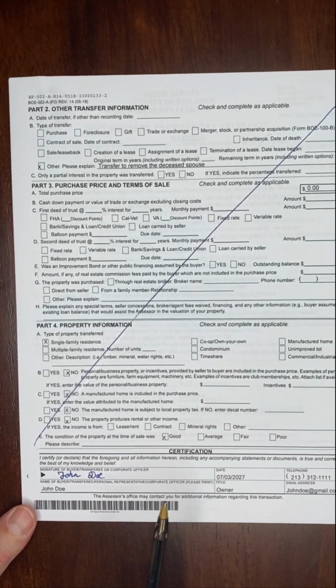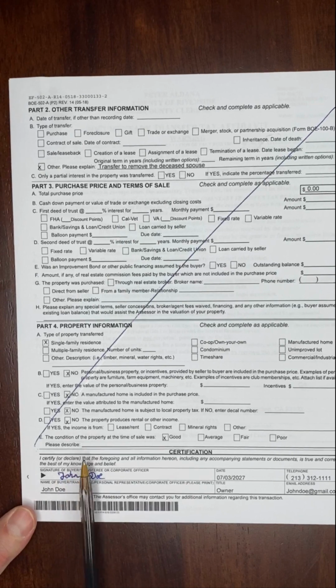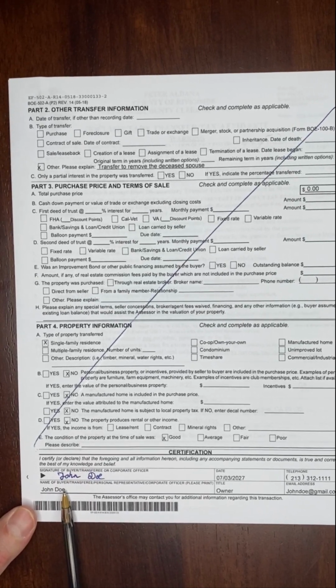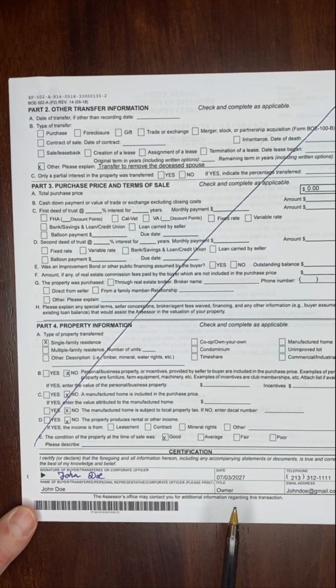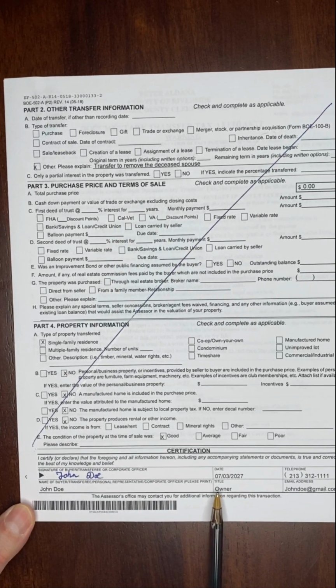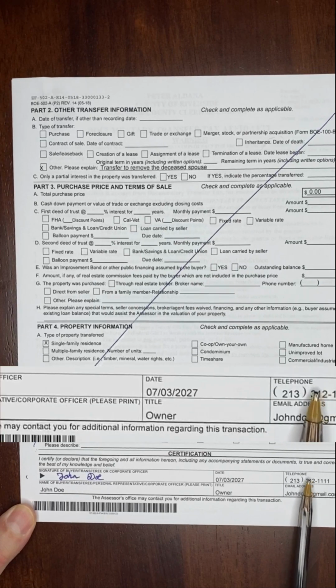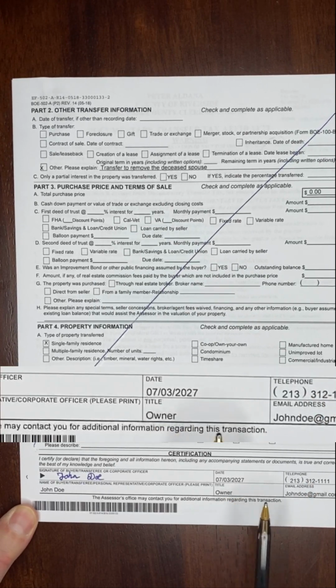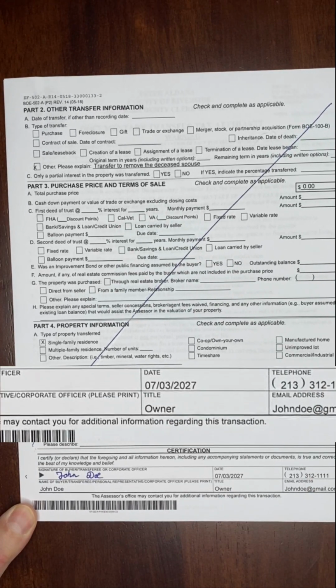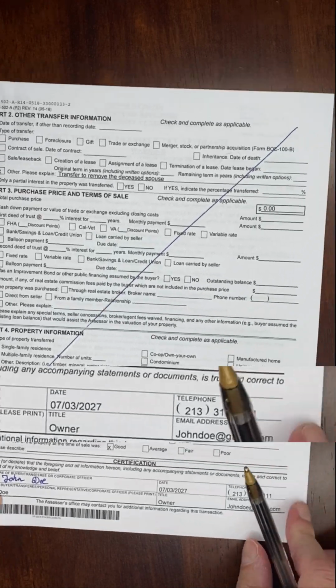And at the bottom again, the affiant is signing, printing name, the date, telephone, email address, and title. And this, if you don't have it, that's okay, but it's always better to fill as much as possible.